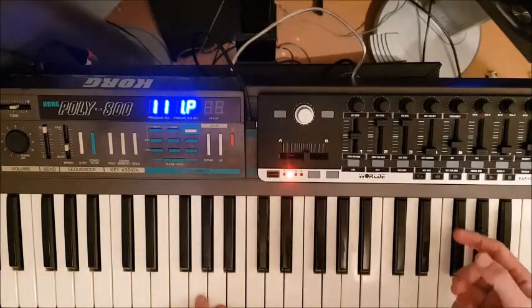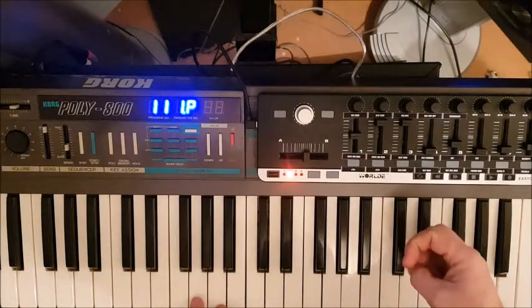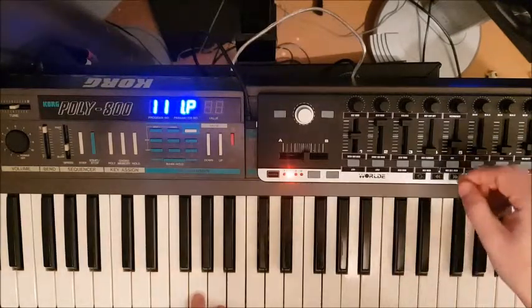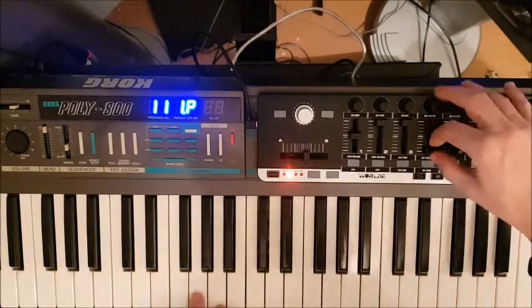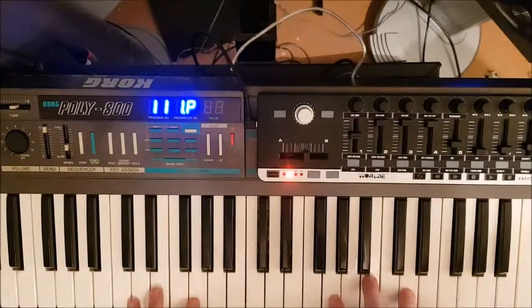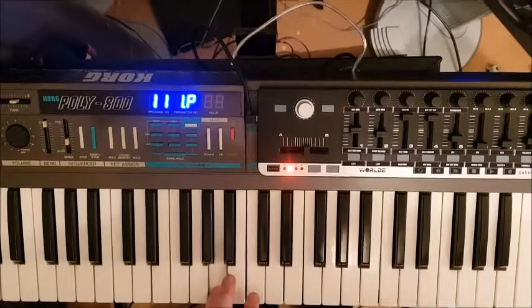The LFO can also be triggered using the sequencer or free running. It can also invert the delay as well. That's quite a nice little feature, because you obviously start with the effect and then it removes the modulation source after a particular amount of time.